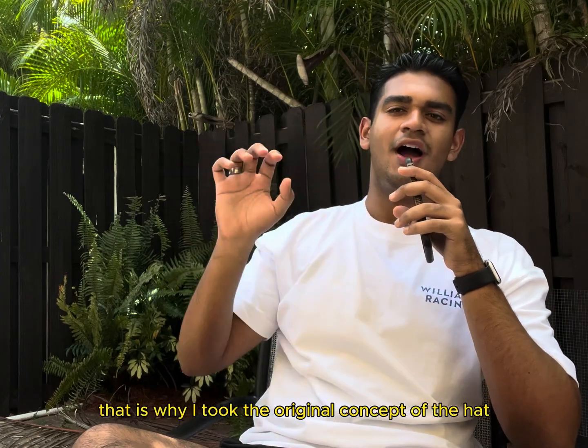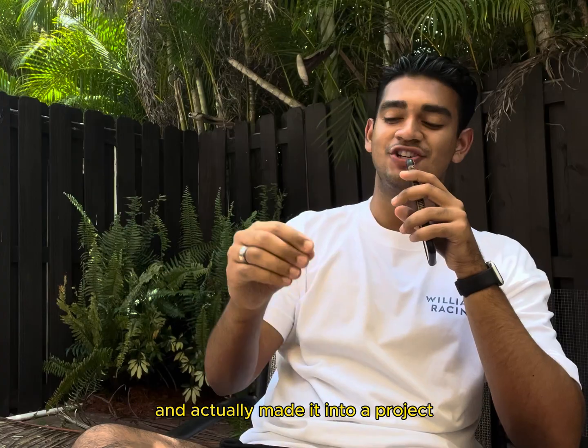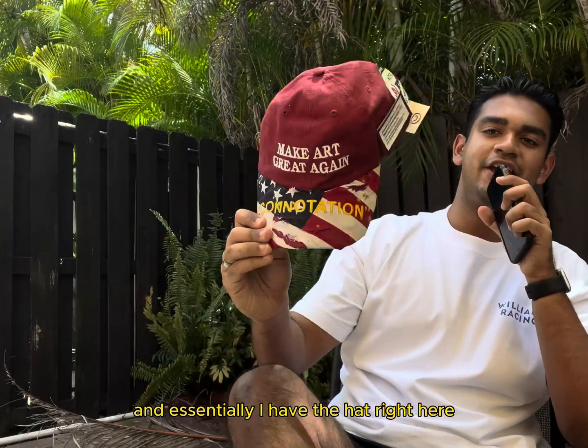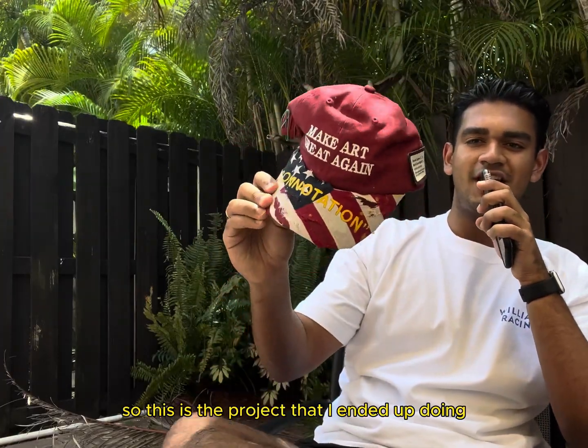So essentially, that is why I took the original concept of the hat and actually made it into a project studying the power of semiotics. And essentially, I have the hat right here. So this is a project that I ended up doing.